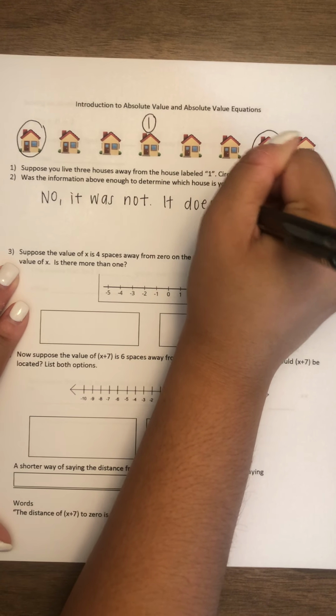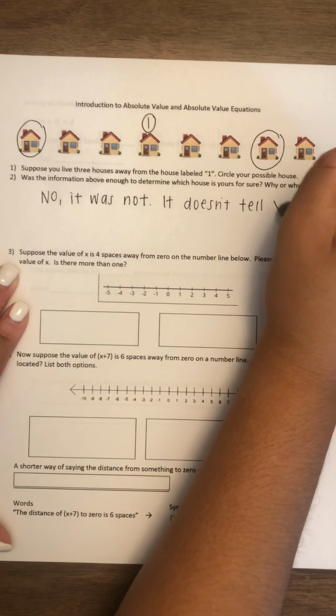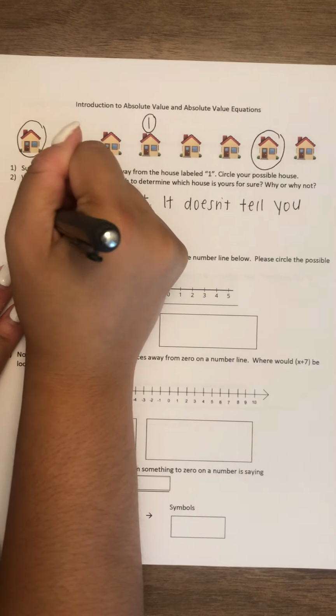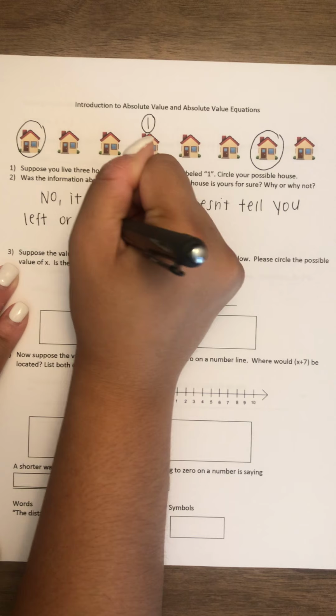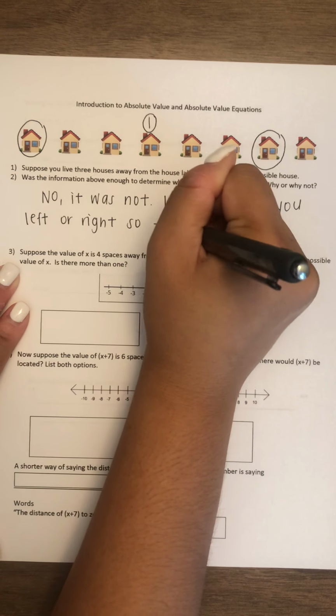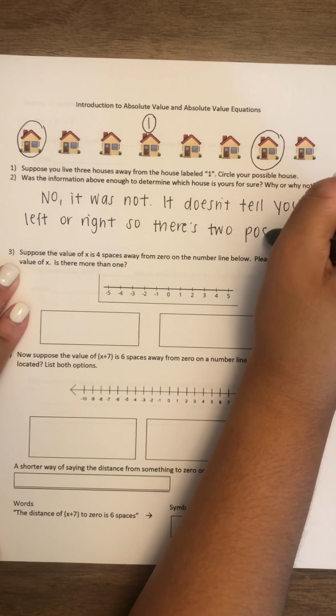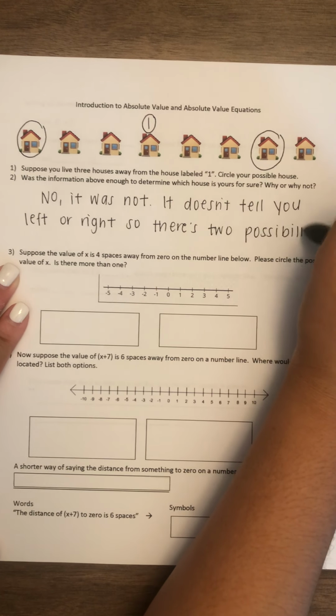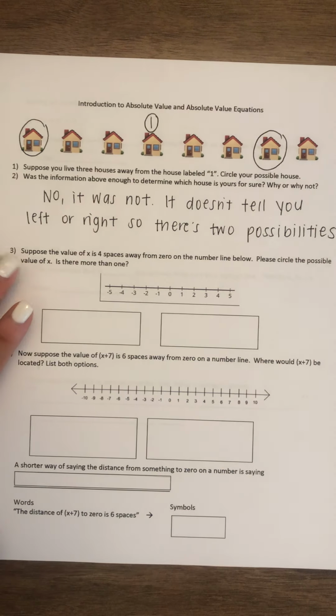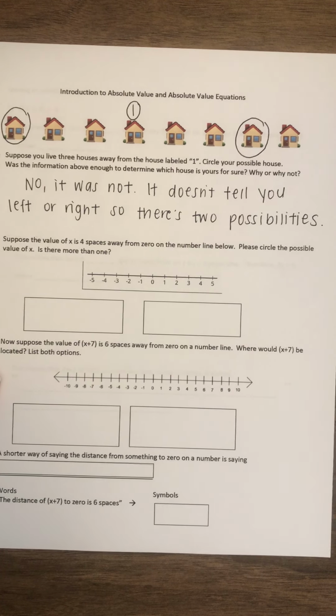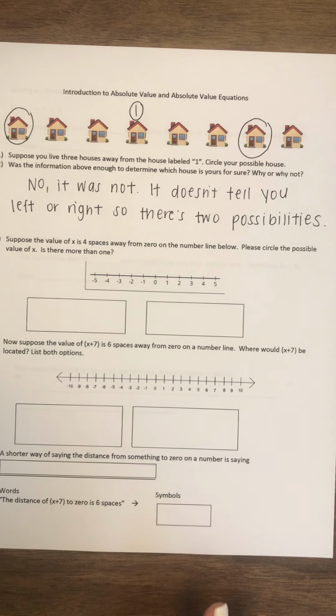It doesn't tell you left or right. So there's 2 possibilities. All right. So there are 2 possible houses that we could live in. That's the big idea of the concept of absolute value, is that there's 2 options and 2 answers.